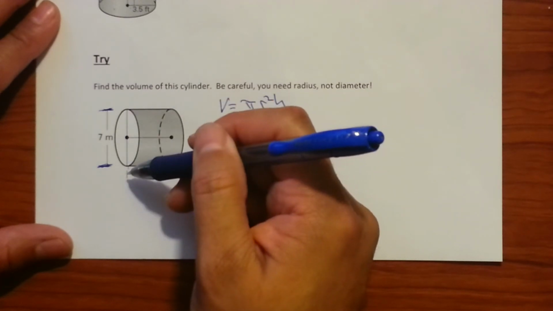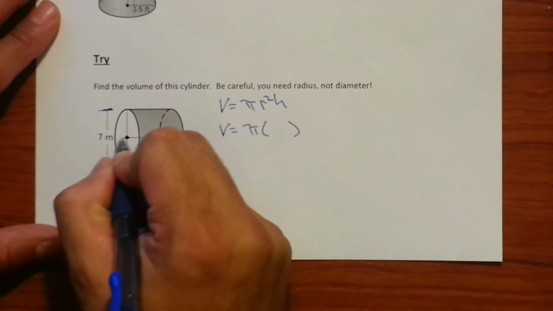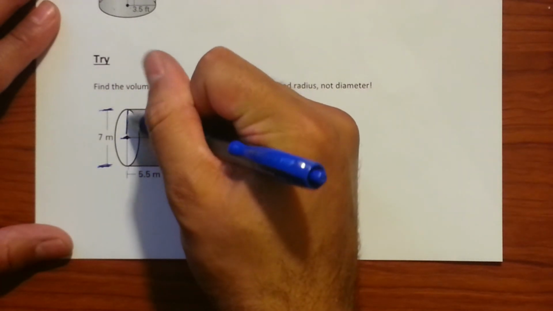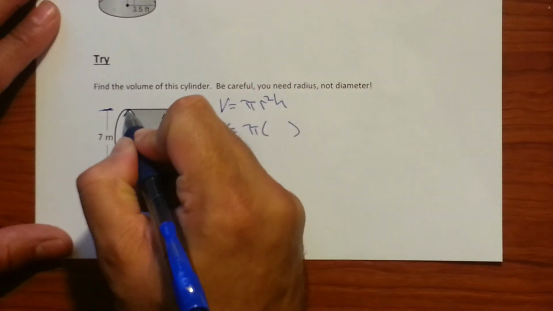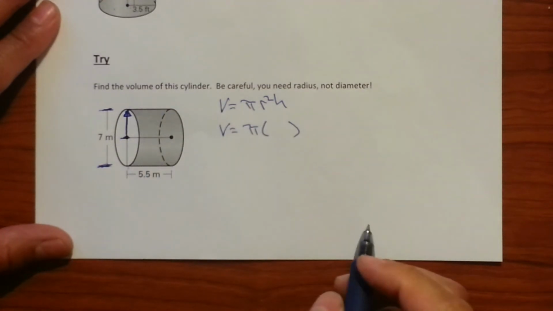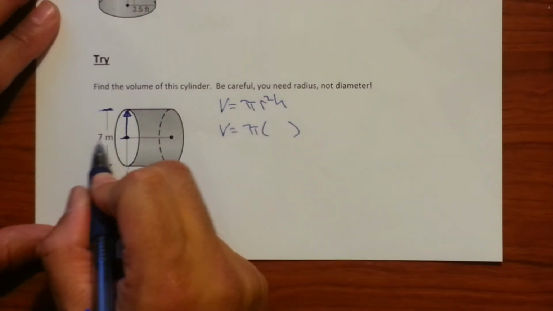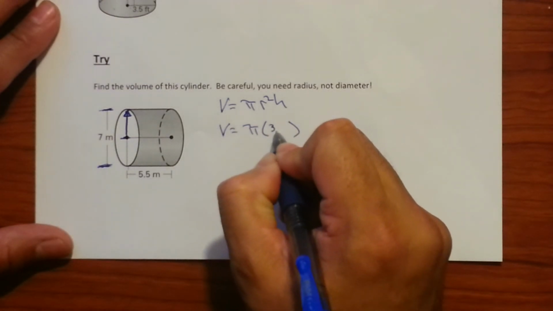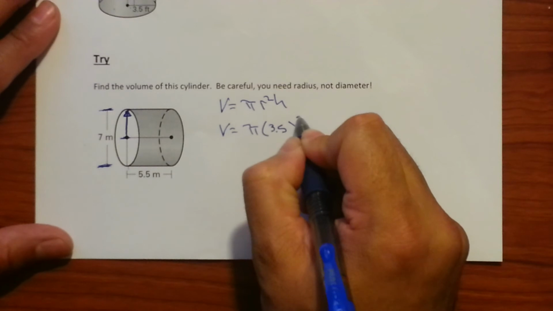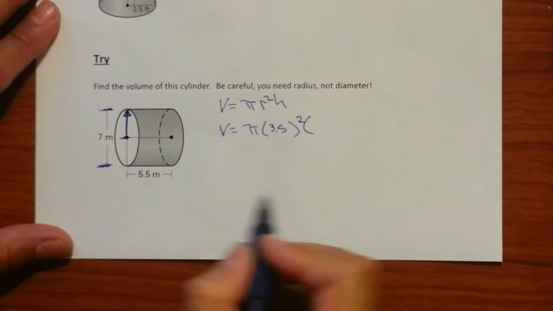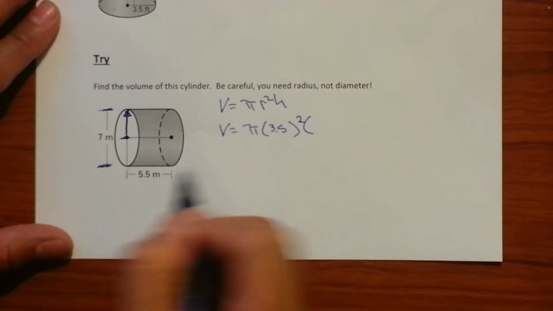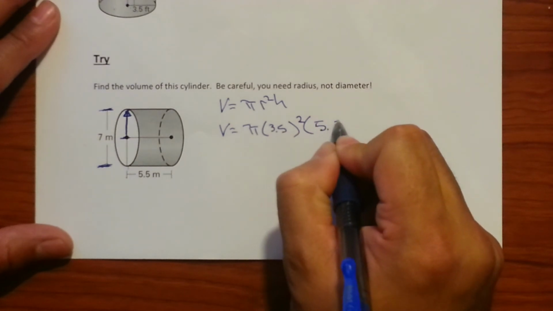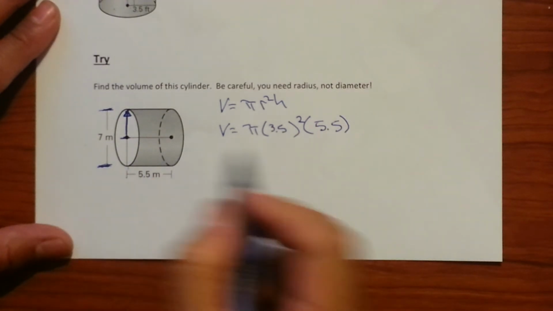Now, we don't want the diameter, we only want the radius. So radius is from here to here, and we know that the radius is always half the diameter. So half of 7 is 3.5. That's 3.5 squared, times my height. My height here is going to be 5.5. And these are all in meters.